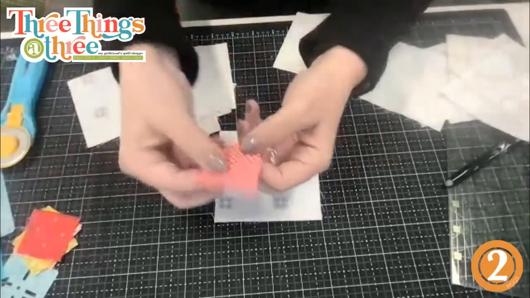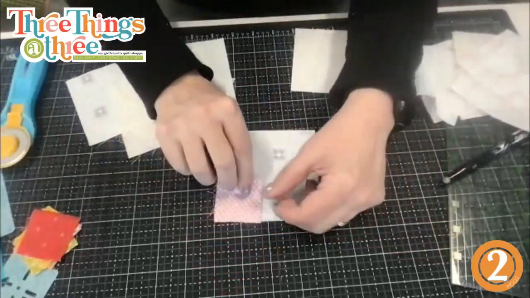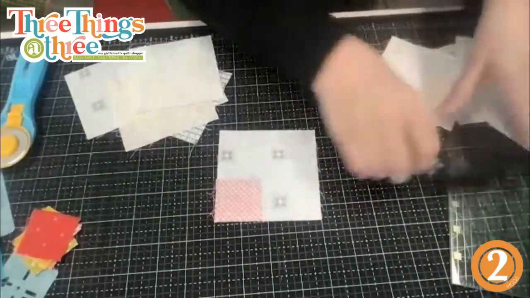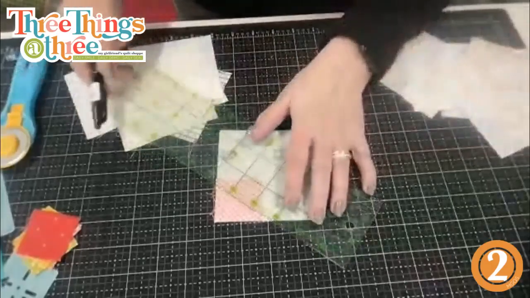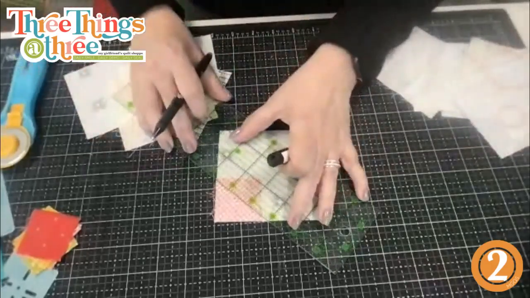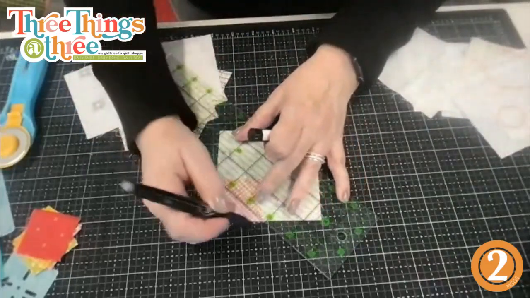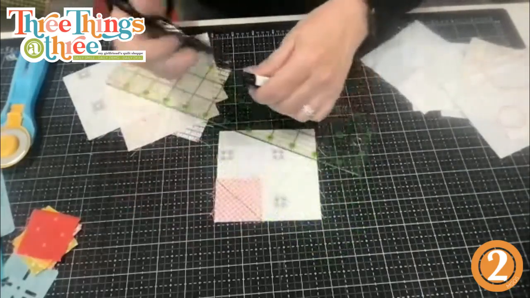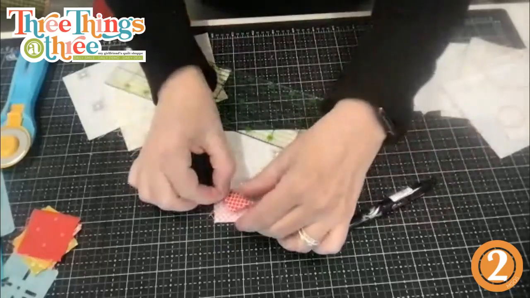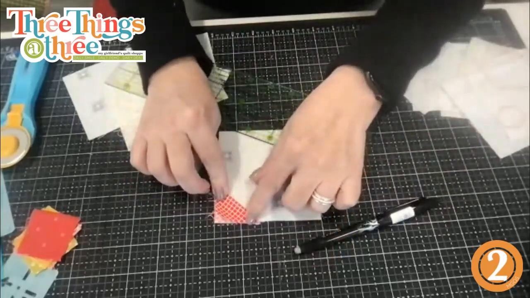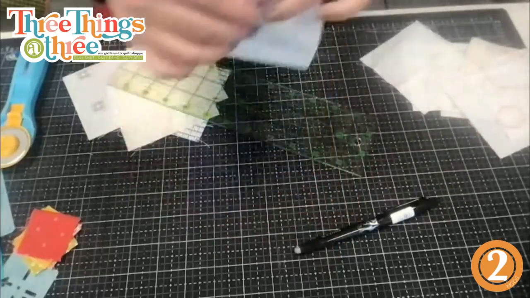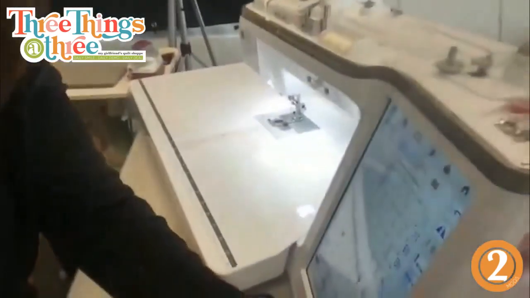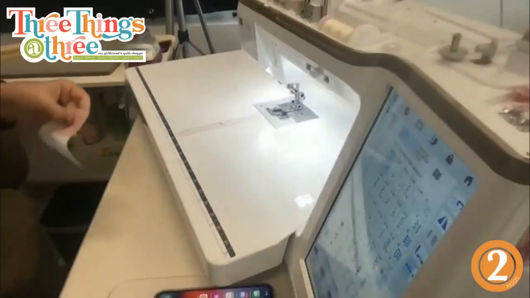And I'm going to choose a color. I'm going to put the color on one, and I can do a couple things here. We're going to do a snowball block, so I can either draw a line on it from corner to corner and stitch on the line. And then it's going to fold back on top of itself. All right. So I'm going to come over here to the sewing machine real quick and do that.